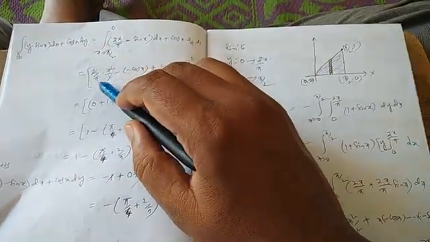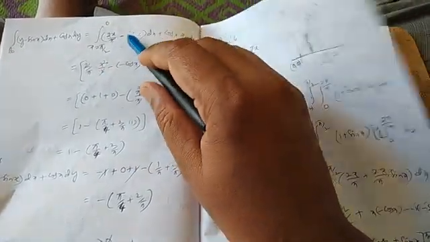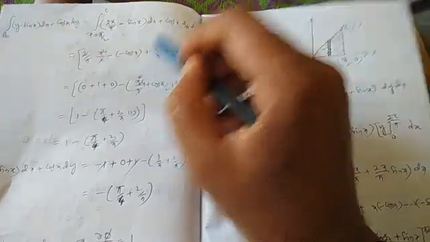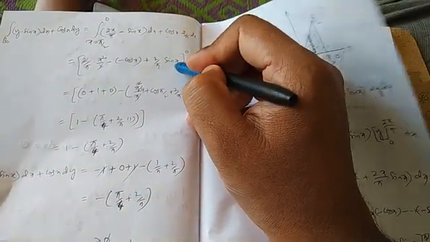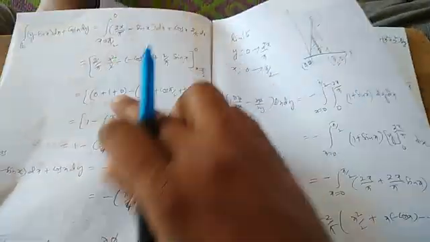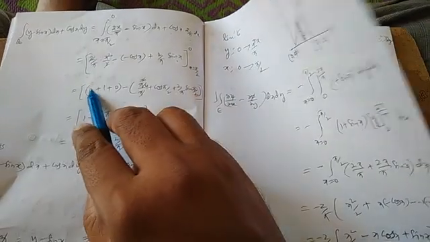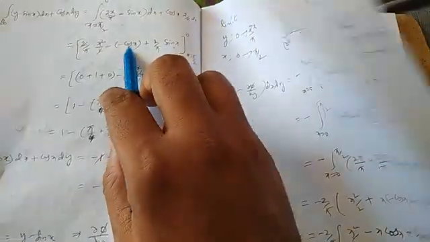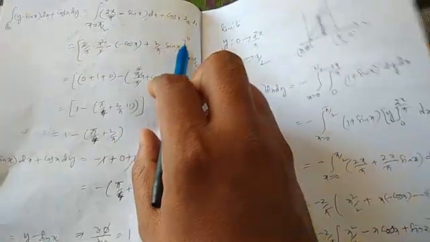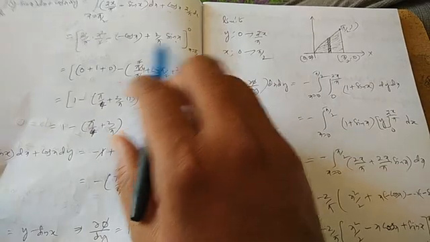2 by pi is a constant. The integration of x is x square by 2, the integration of minus sin x is plus cos x, and 2 by pi is constant, the integration of cos x is sin x. Limits are 0 to pi by 2. Now apply the limits. First the lower limit: x value 0 gives simply 0, then cos 0 is 1, plus sin 0 is 0.